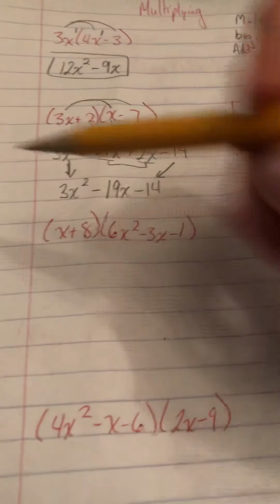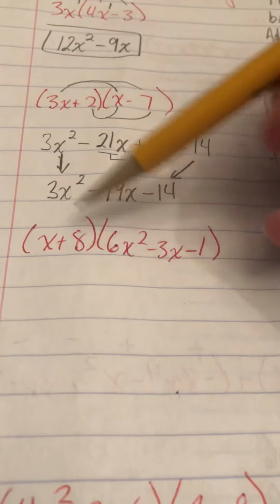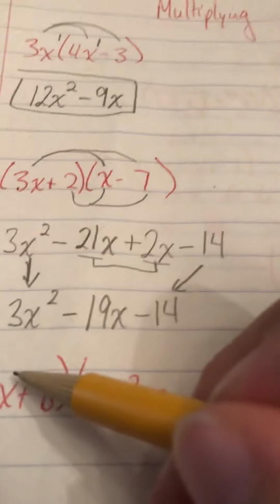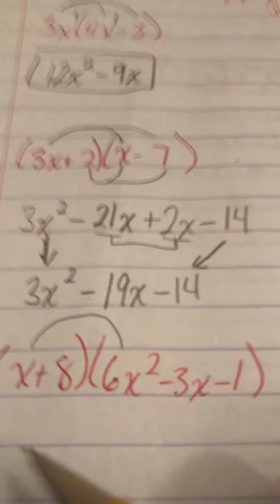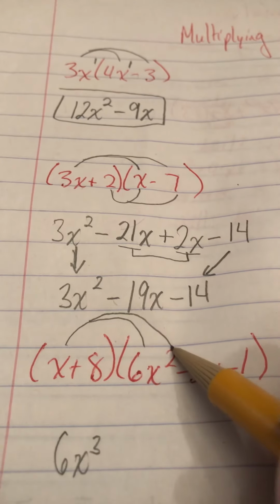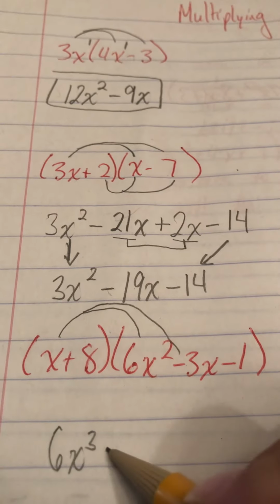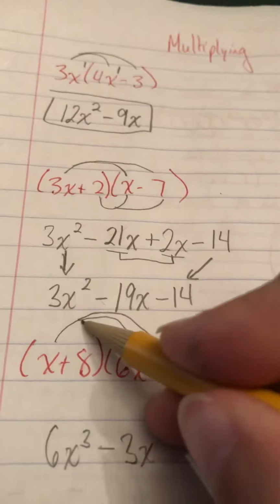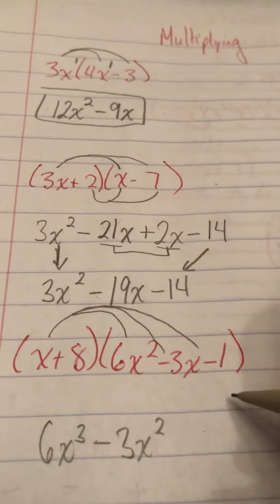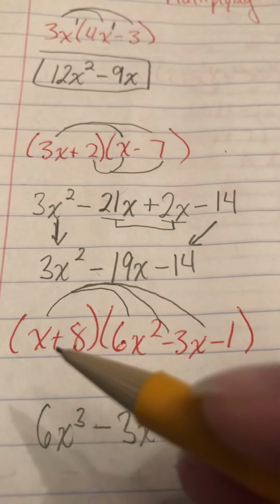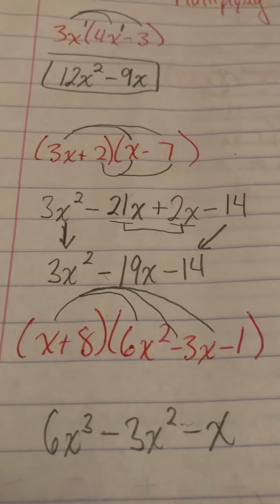Here, same thing, except for now each number in the first quantity here needs to multiply with all 3. So we do it the same way though. So we have x times 6x squared, which is 6x to the third, because 1 plus 2 is 3. Then you have x times negative 3x, which is a negative 3x to the second. And then we have x times negative 1, which is just negative x. All right, now I'm done with x. It multiplied with 1, 2, 3 terms.